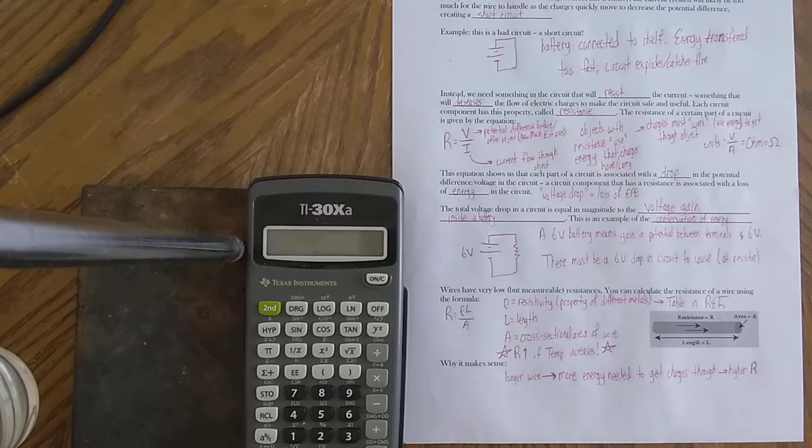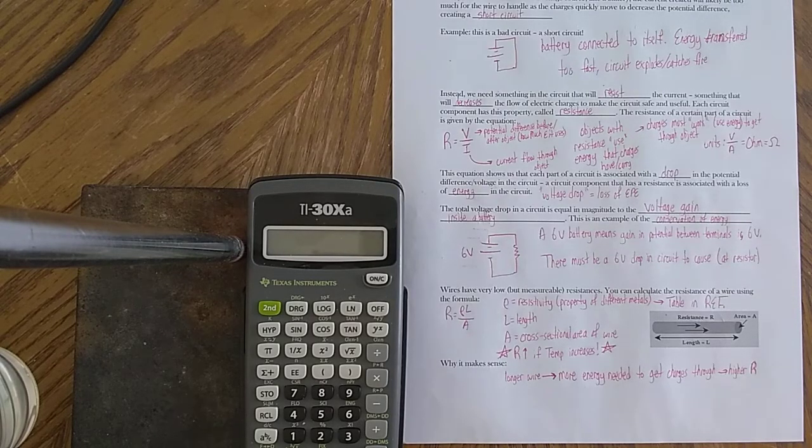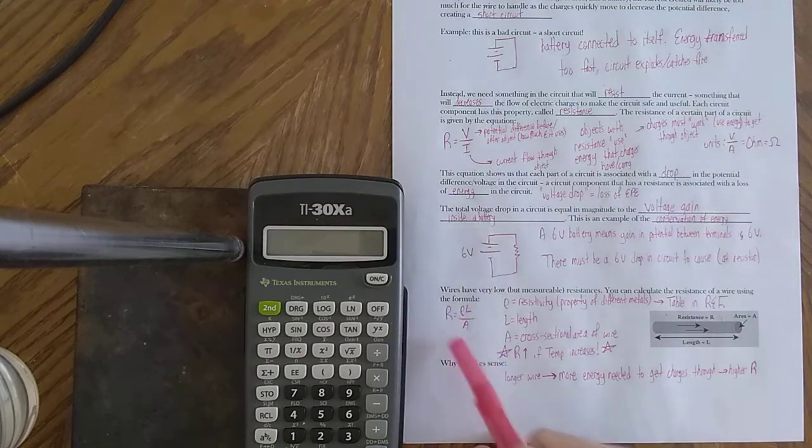Okay, finishing up the notes. We saw last time that a longer wire causes a higher resistance because more energy is needed to get the charges through. And remember, resistance is the ratio of how much of a voltage drop there is, so essentially how much energy is being dissipated per charge divided by how many charges are going through. So longer wire, more energy needed to get charges through, means a higher resistance. Let's look at each of these variables in turn.